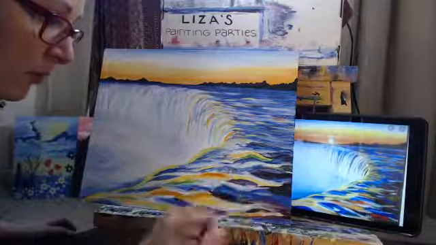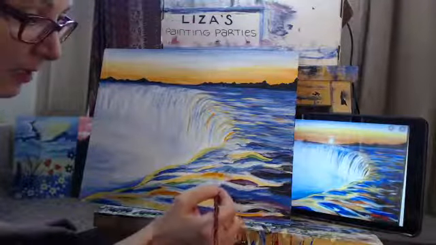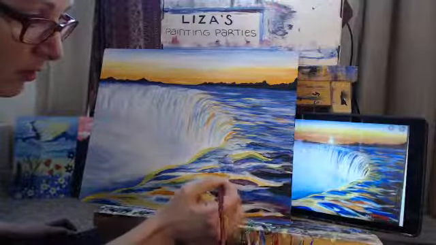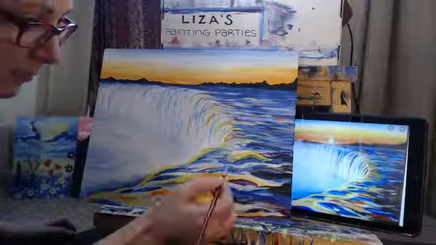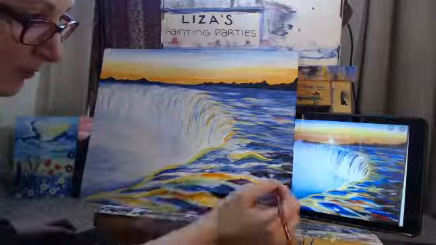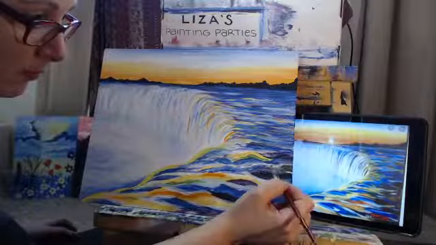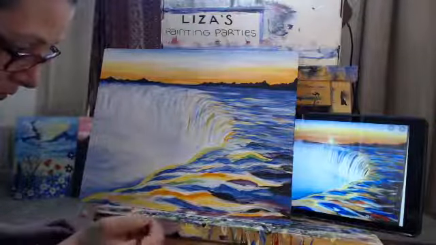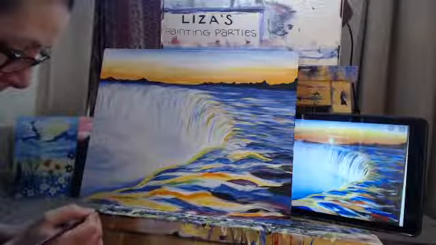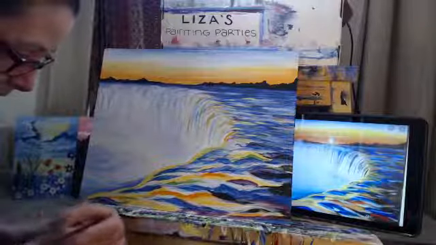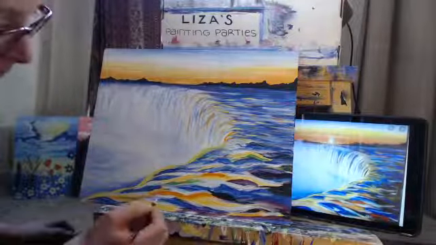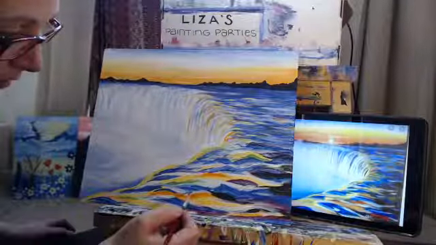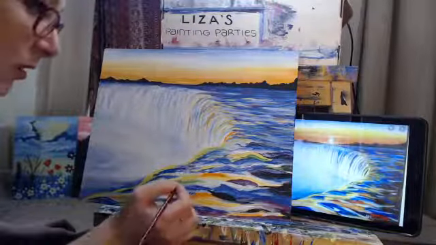And I'm being very light with my brush. My paint is pretty dry where I'm painting on top. Some areas like that where I just touched with some white were not, and that's okay.